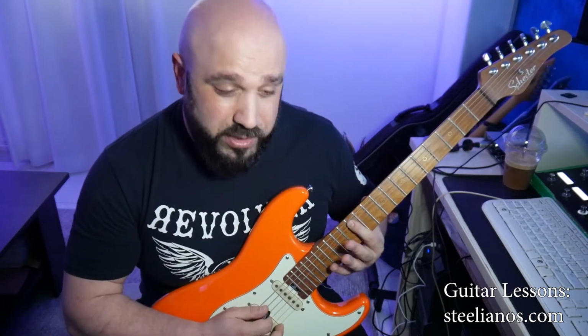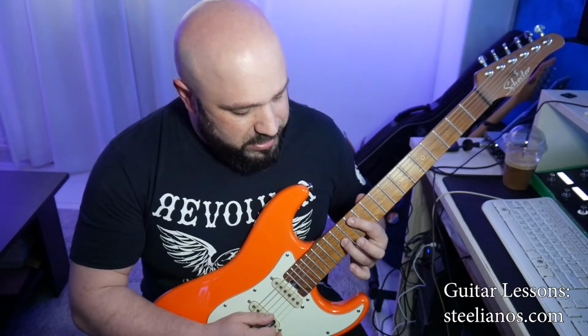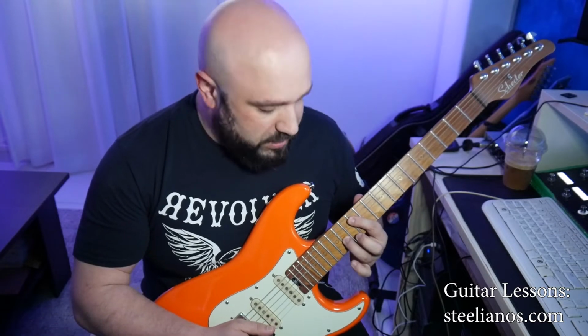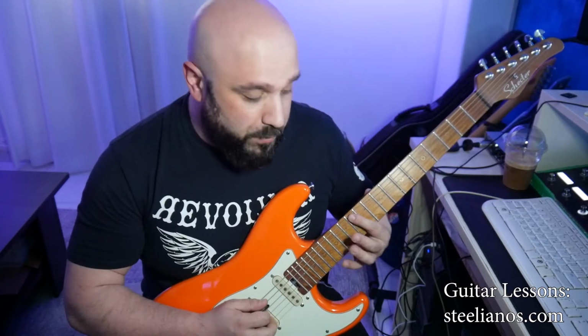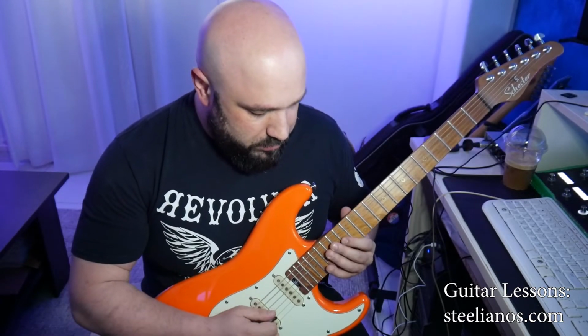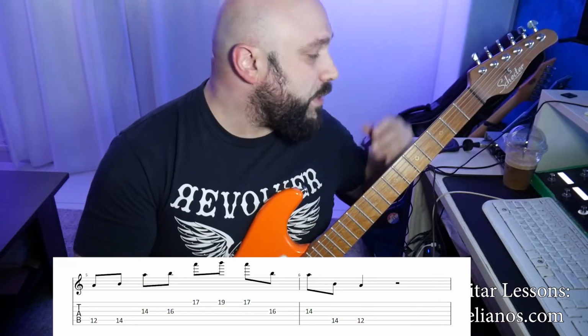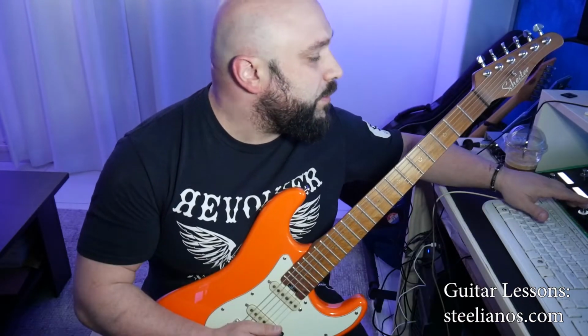And when we have the A note on the B string, or the 5th string, we have the A note on the G string 2 frets higher, and on the 1st string 3 frets higher from the G. So the symmetries from the 5th string would be, and you can mix them up and come up with your own lines like this maybe.